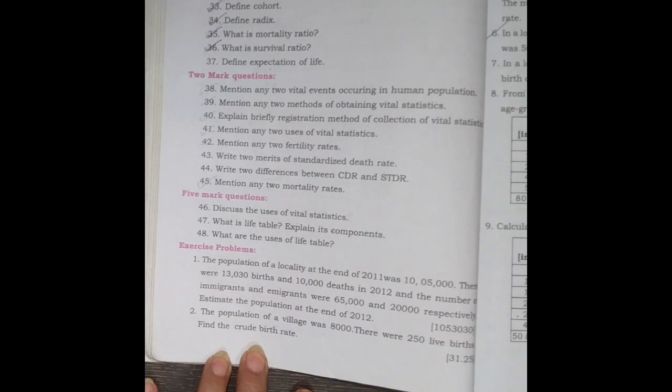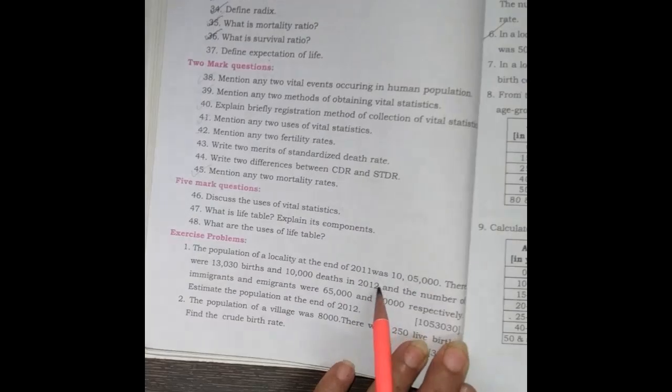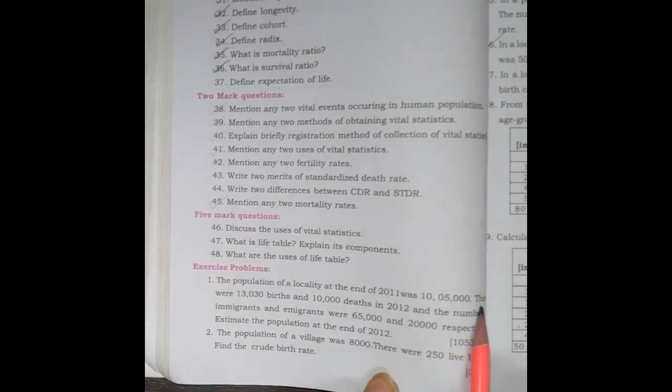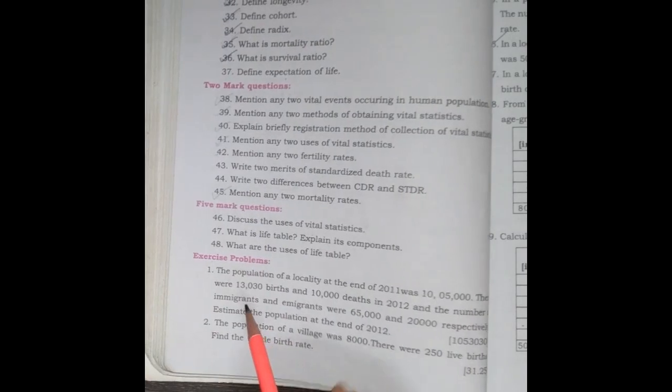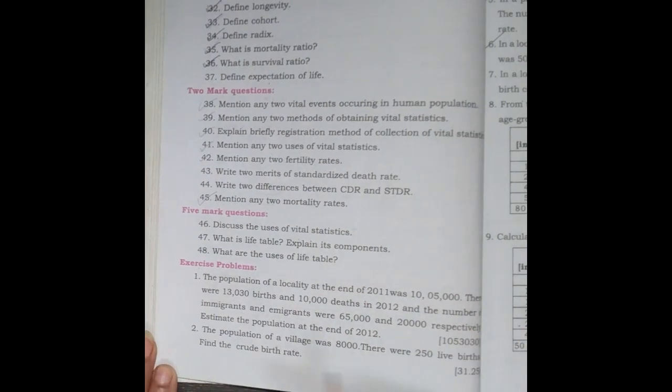The first problem: the population of a locality at the end of 2011 was 10 lakh 5,000. There were 13,030 births and 10,000 deaths in 2012, and the numbers of immigrants and emigrants were 65,000 and 20,000 respectively. Estimate the population at the end of 2012.